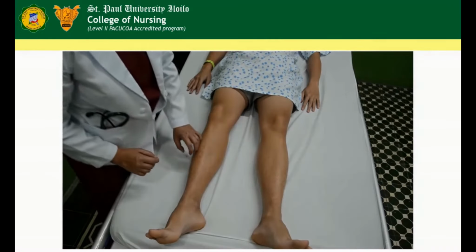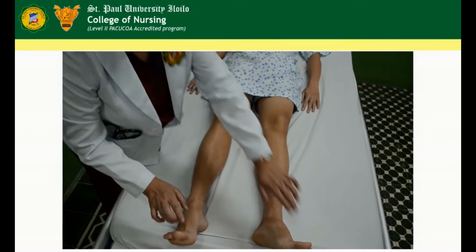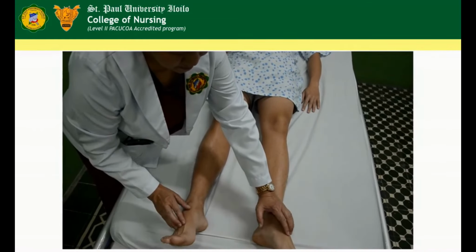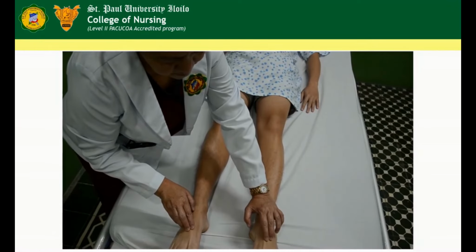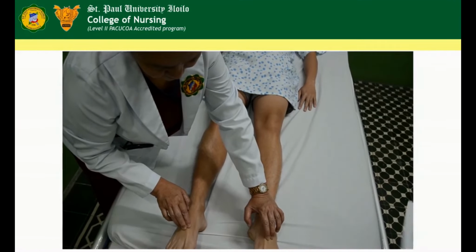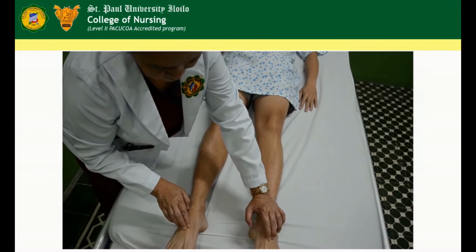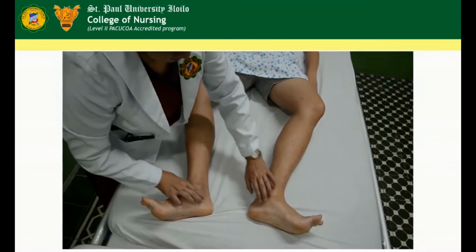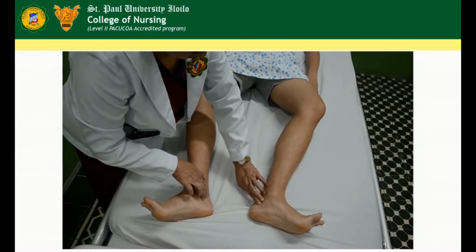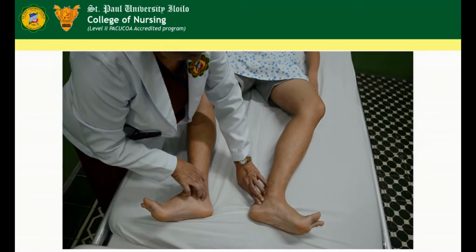Dorsalis pedis pulse is located at the dorsal surface of the foot. Plantar flexing the foot may make pedal pulse easier to palpate. Posterior tibial pulse is on the medial surface of the ankle. Passive dorsiflexion of the foot makes the posterior tibial pulse easier to palpate.